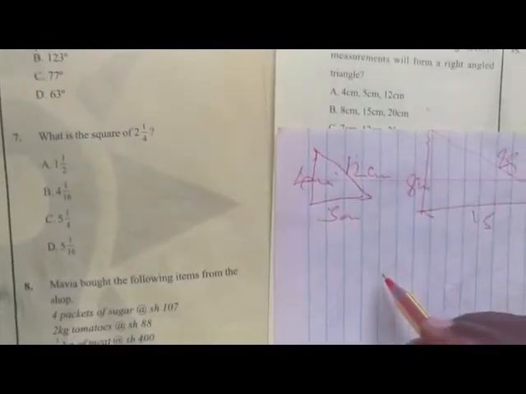Please, for this question, use a ruler and a protractor to confirm my answer.